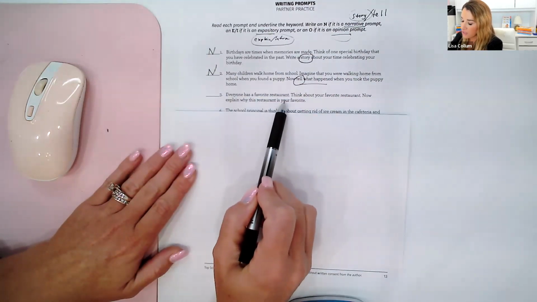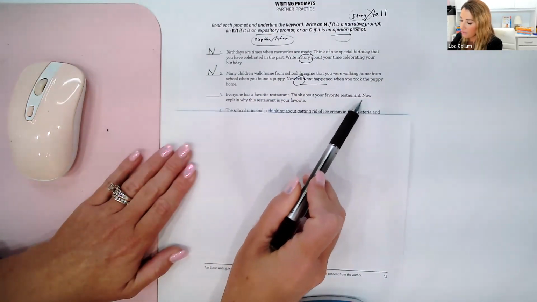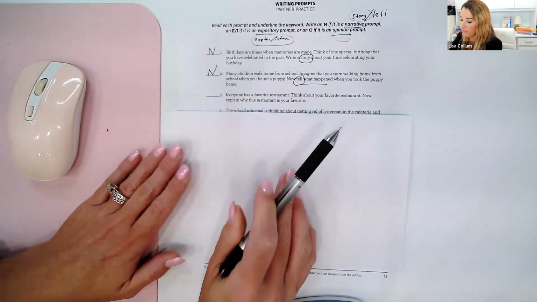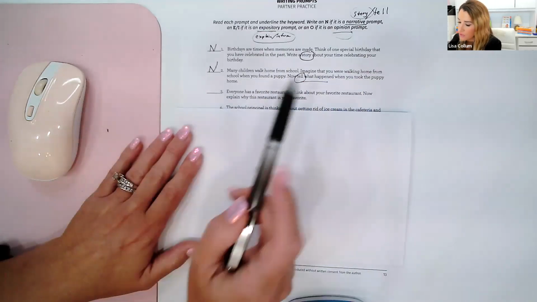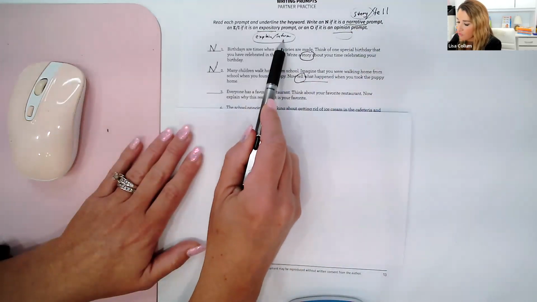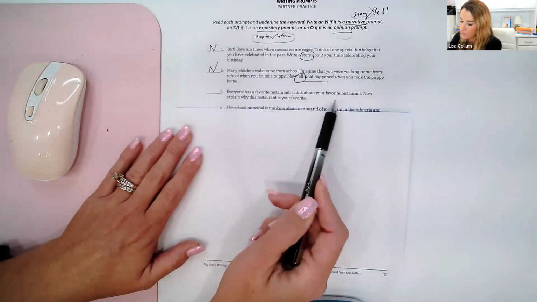Everyone has a favorite restaurant. Think about your favorite restaurant. Now explain why this restaurant is your favorite. Do you see any of these keywords in that prompt? Do you see story, tell, explain, inform, or opinion anywhere in this prompt?